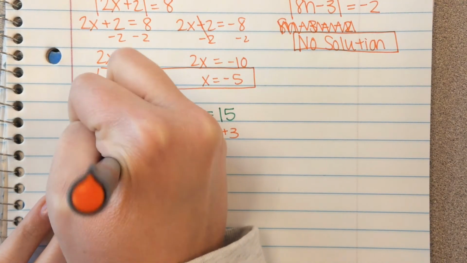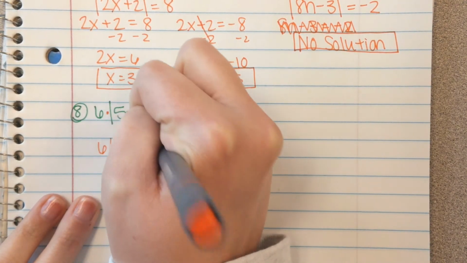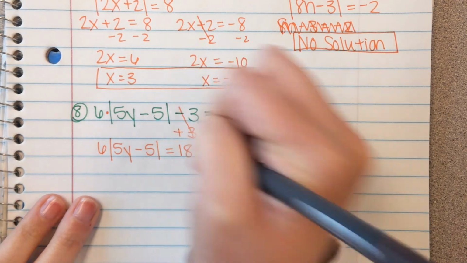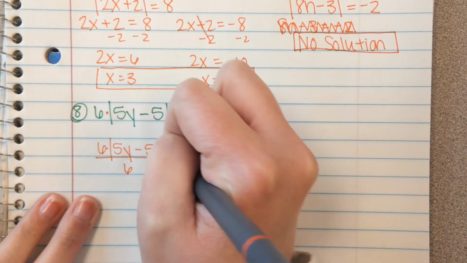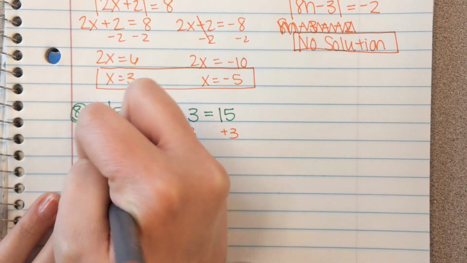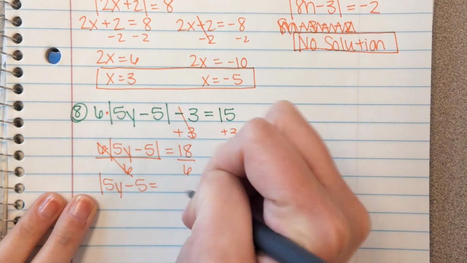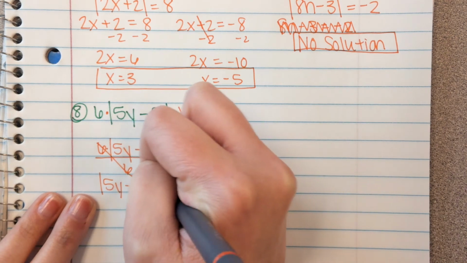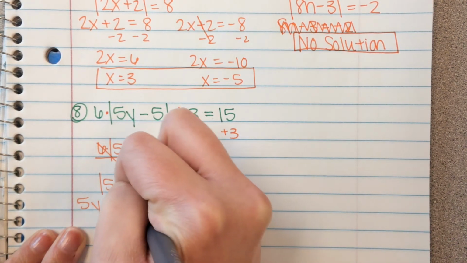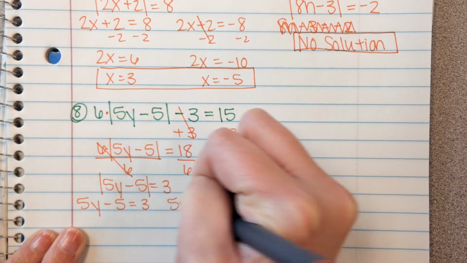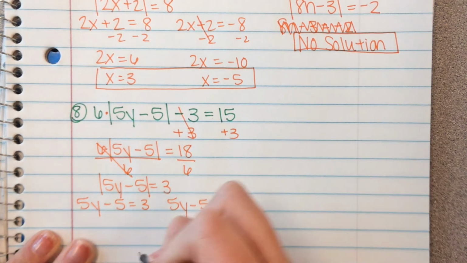We have 6 times the absolute value of 5y minus 5 equals 18. Now we're multiplying by 6. How do we get rid of it? Using division. The absolute value of 5y minus 5 equals 3. Now make two equations. 5y minus 5 equals 3. 5y minus 5 equals negative 3.